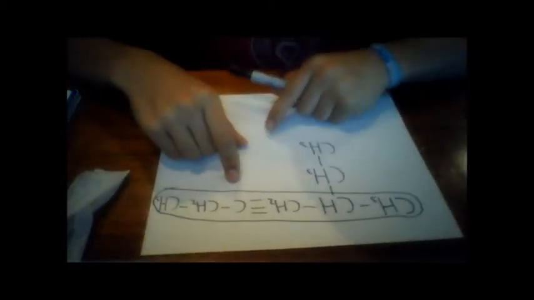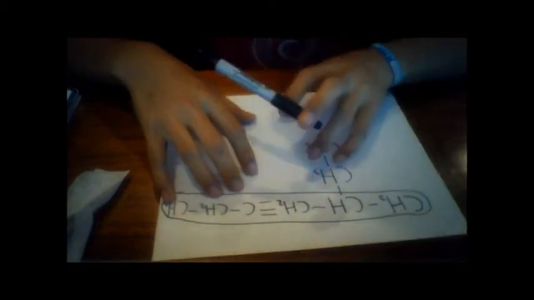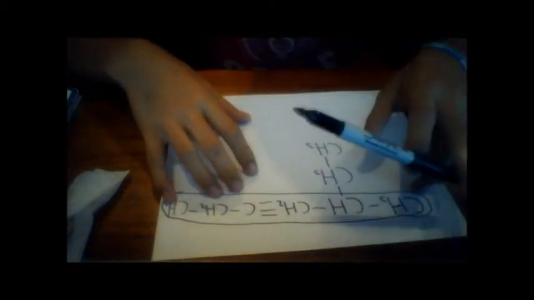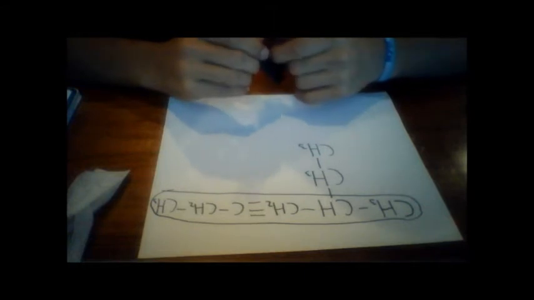The longest chain has to have the triple bond, like here, and you always name the alkynes with the termination -yne. When there is more than one triple bond, you have to use the prefix di- or tri-, depending on the situation. The second step, number the carbon atoms in the main chain.